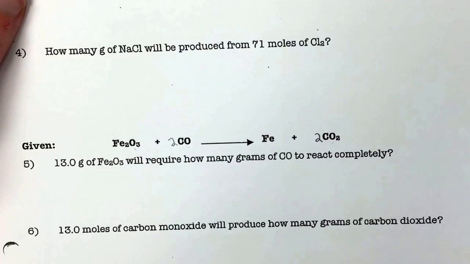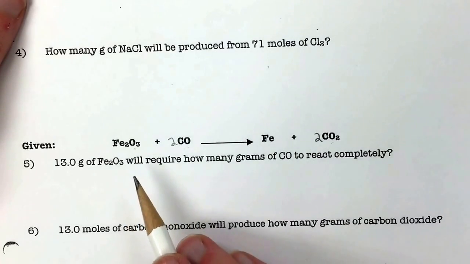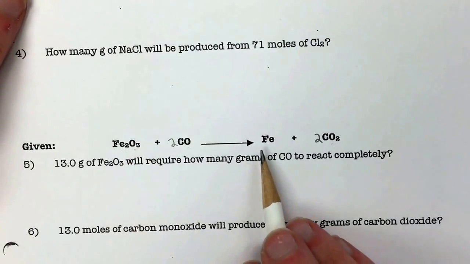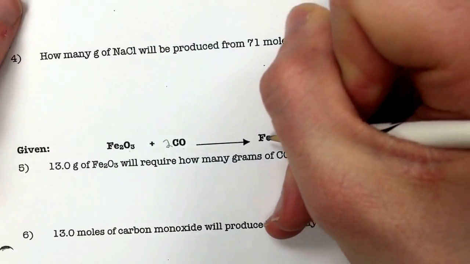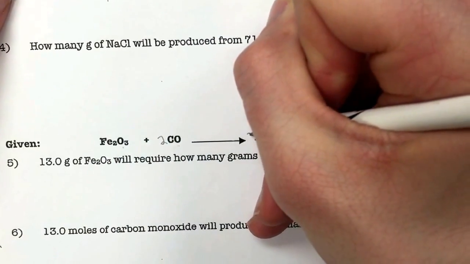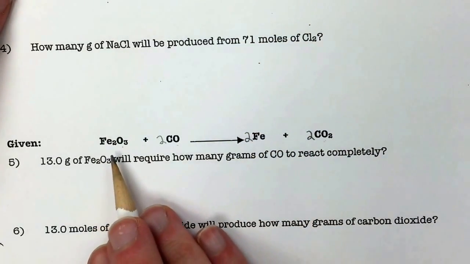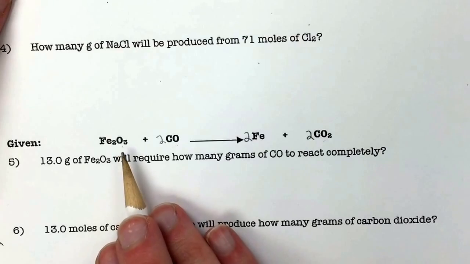So what we're going to do instead is kind of keep what we have, but let's look at something else. Let's look at our iron. So I have 2 irons. I have 1 iron over here. So I've got to put a 2 right here. Okay, so now at least I balanced my irons. Now we can come back and look at the oxygen issue.